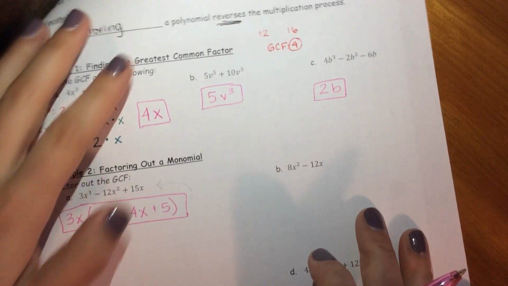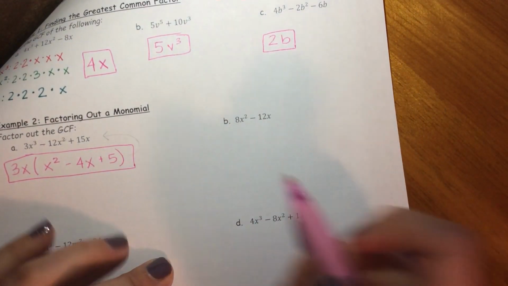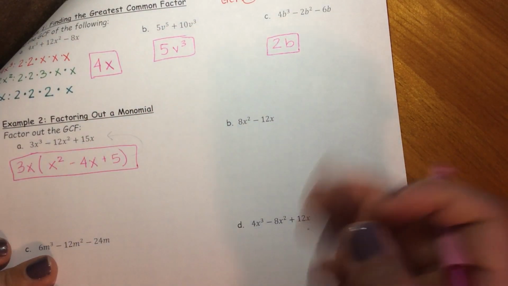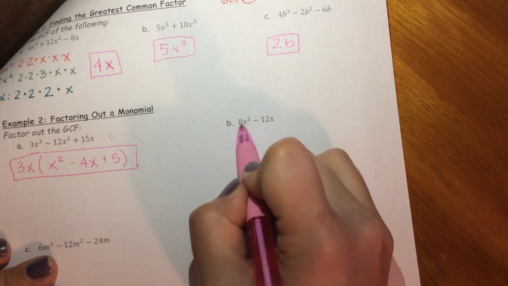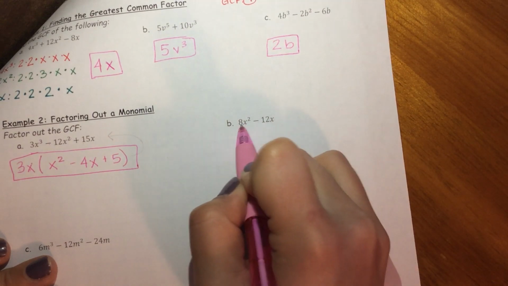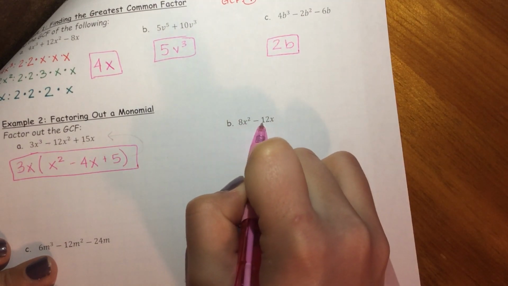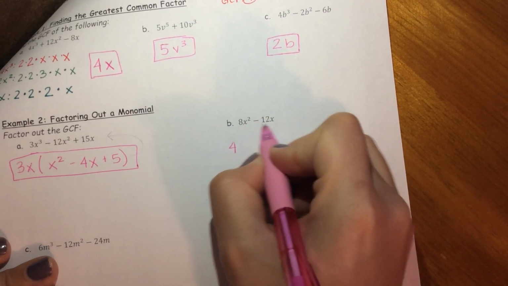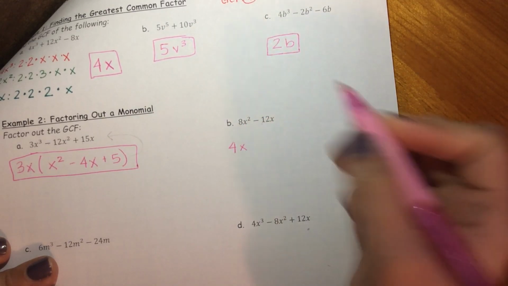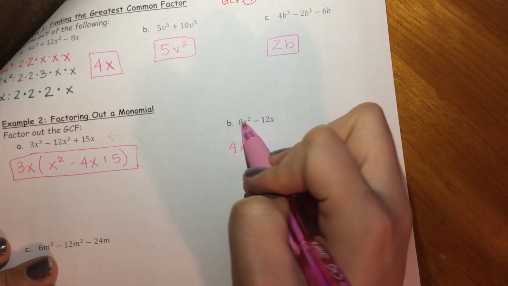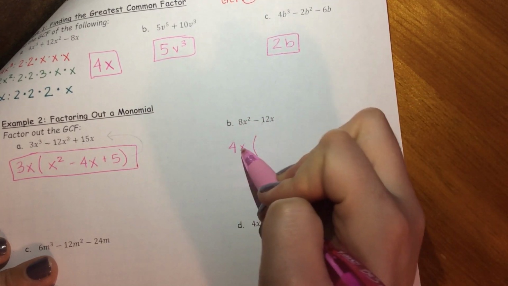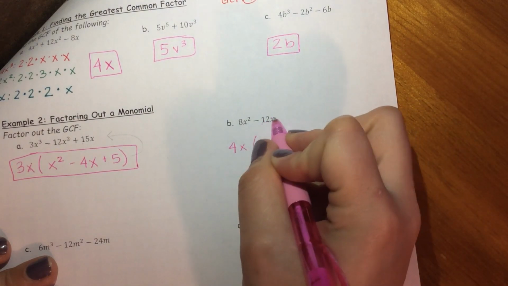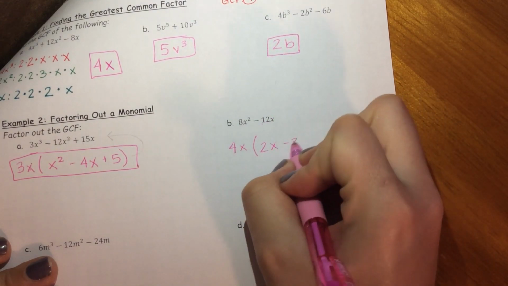So let's do it again. Here we go. 8x squared minus 12x. Well, let's identify what the greatest common factor is and then factor it out. 8x squared minus 12x, 8 and 12. The greatest common factor, the GCF, is going to be 4. X squared and x, you've got x. So then divide it out. 8x squared divided by 4x gives you 2x. And then negative 12x divided by 4x gives you minus 3.